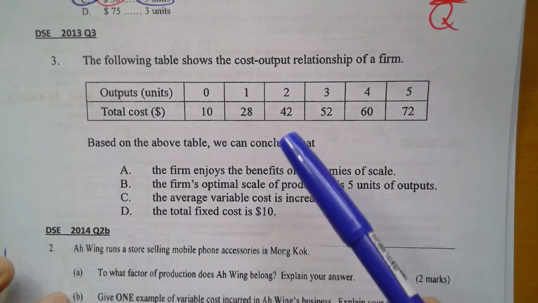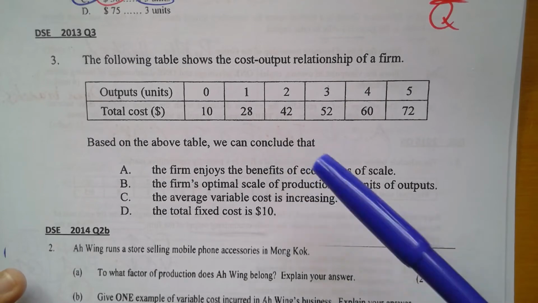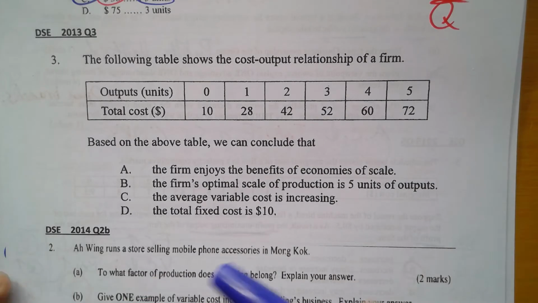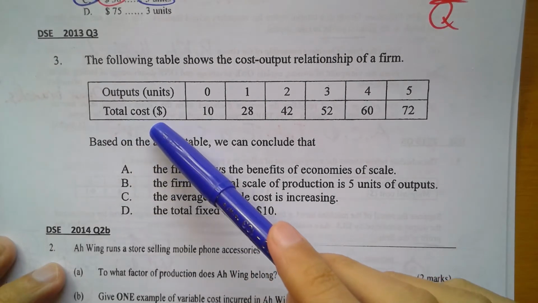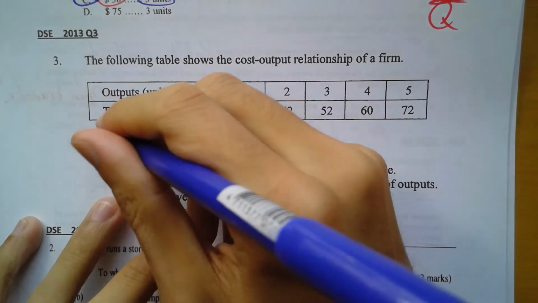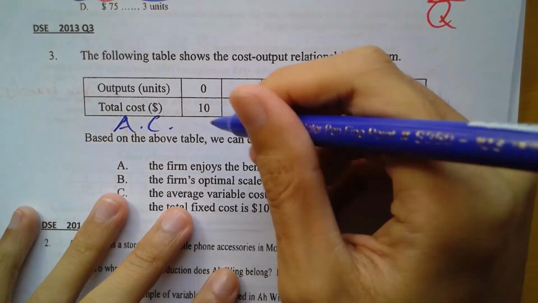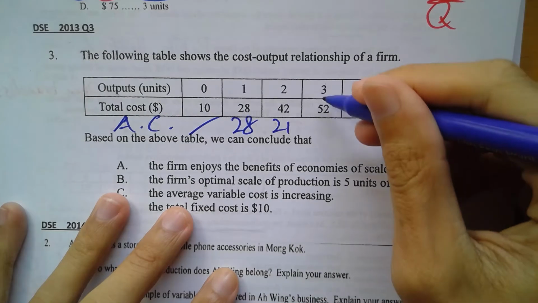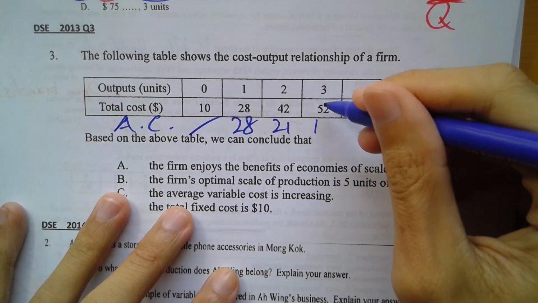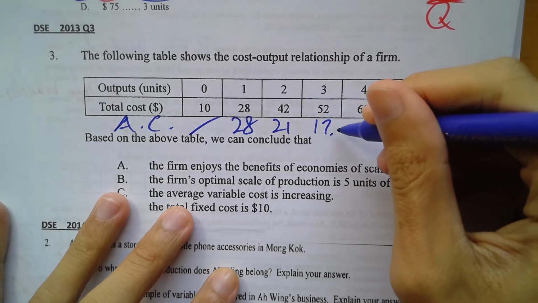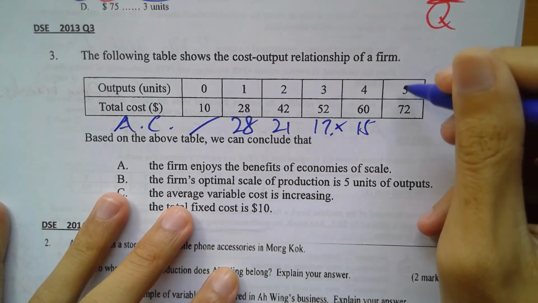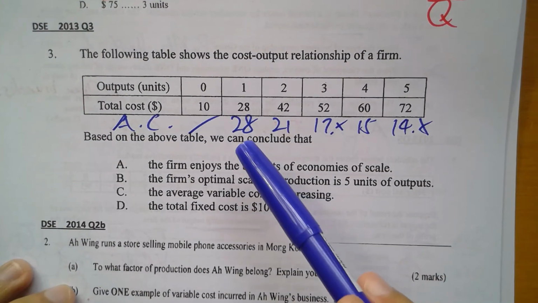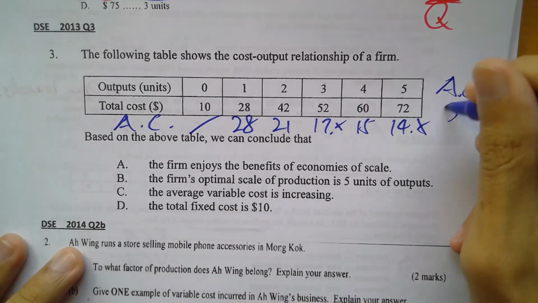Okay, now here, cost output relationship. Okay, here, let's see. Output more, total cost getting bigger and bigger. Now here, we can conclude. Let's see. Okay, we only have total cost. Now when we have cost, then you may want to also figure out the average cost, right? You want average cost? Now this one, obviously, we can't calculate average cost. This is 28, this is 21, this is 53 divided by 2, should be around 10 point something. This one is 15, and this one is let's see, smaller than 50, point something. Now, so you see. Average cost decreasing as quantity increase.